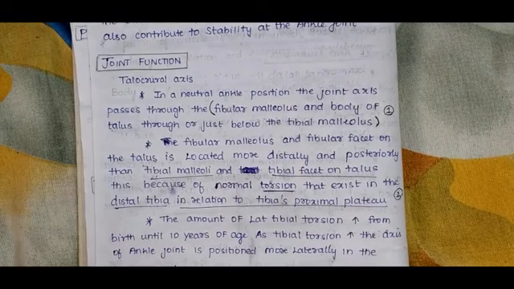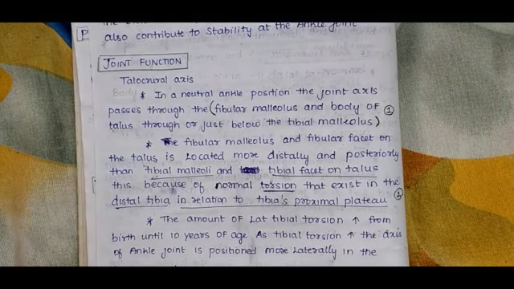Now let us discuss the movements that occur at the ankle joint. Before that, you have to know the axis at which the movement occurs. The movements at the ankle joint are dorsiflexion and plantar flexion.